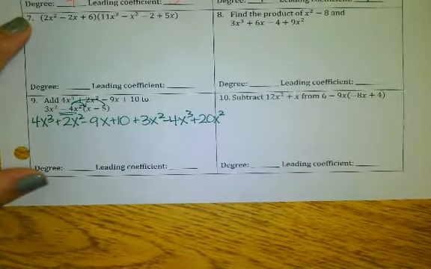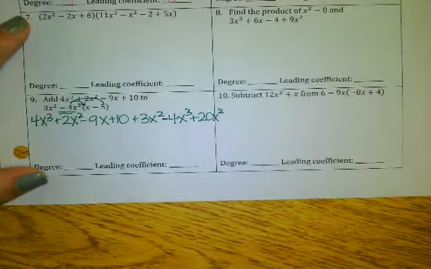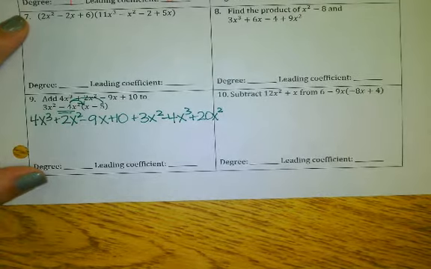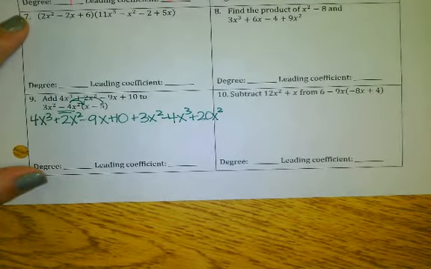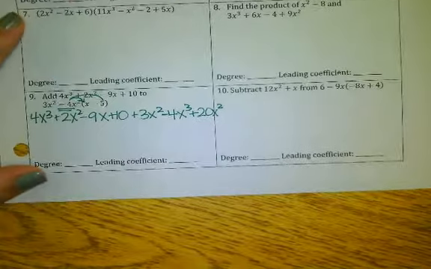Why wouldn't you, like, spoil? Like, I don't know why, but I see it as, like, the 3x. Because that's not in parentheses. Okay. Good question. Okay, so what's my highest degree term here?